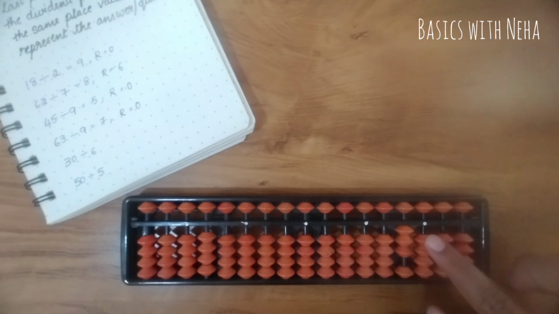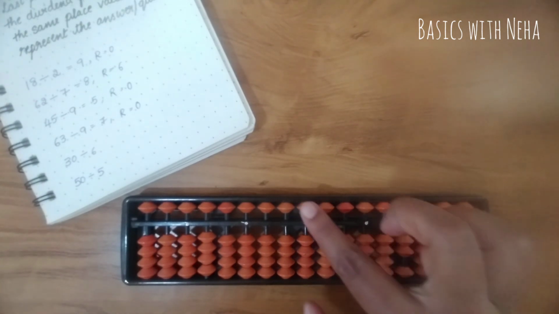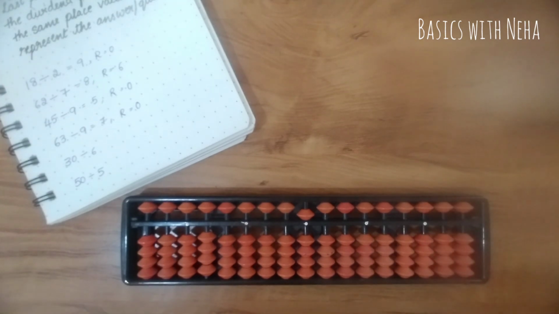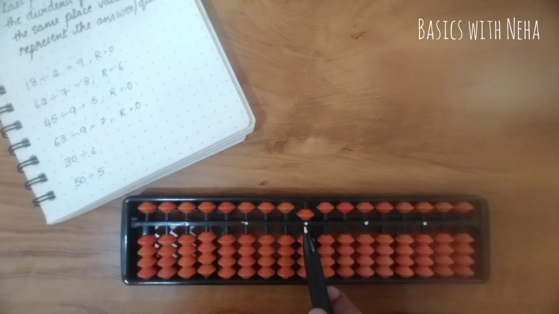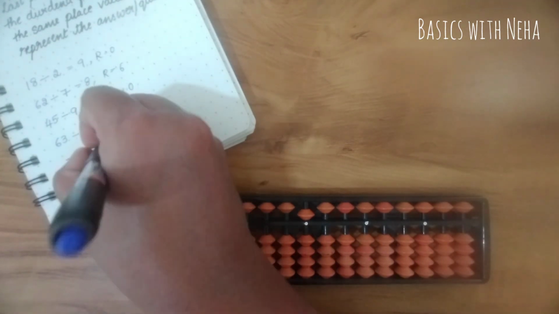Now 6, how many times is 30? We know that it is directly going. It is 5 times is 30. So my answer will be 5 is the quotient and 0 is the remainder.